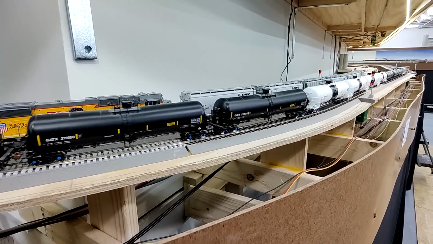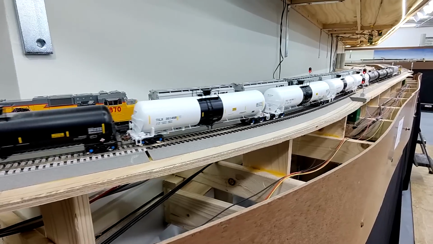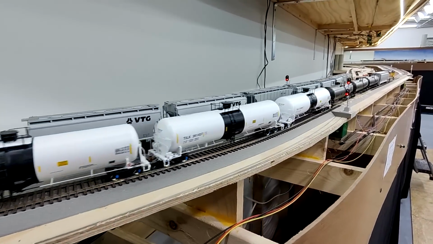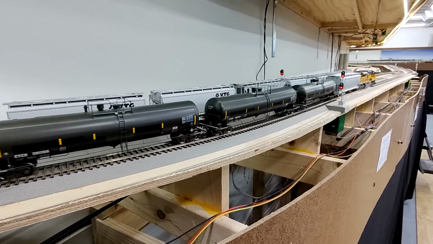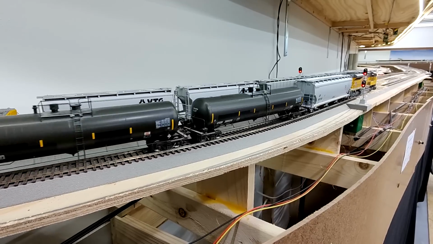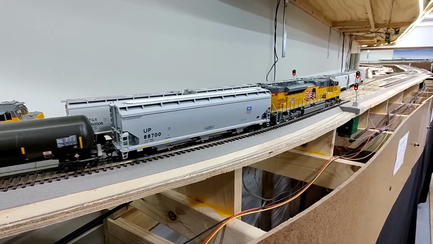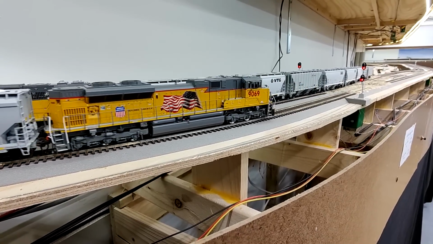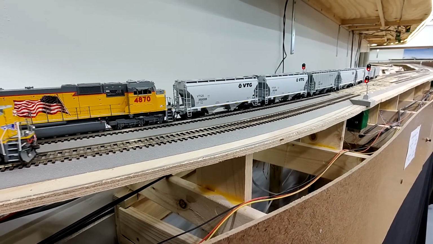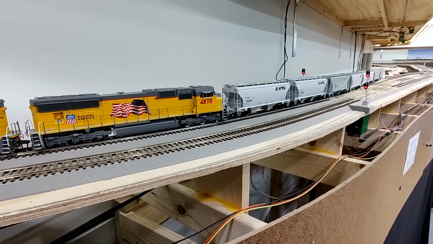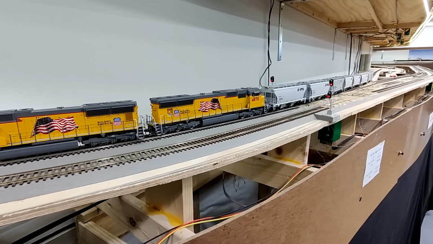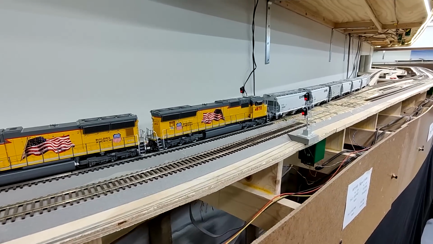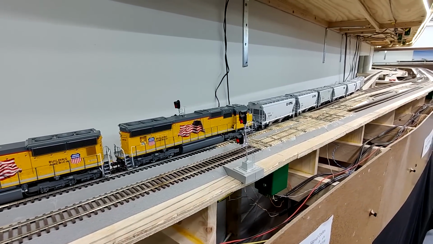This is a good view of not only the tank train going by, but you can kind of get a view of the spur going all the way down. And if you'll notice, it's not real straight. So I will be at some point in time straightening the track out. I never really did look down the spur to see how straight it was, but I'm sure it's probably straighter than what my track is right now.